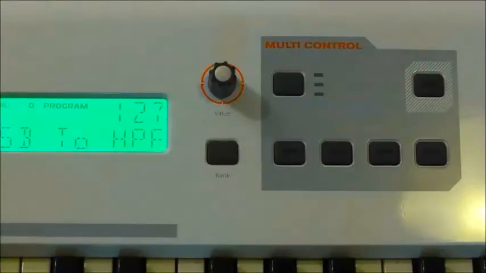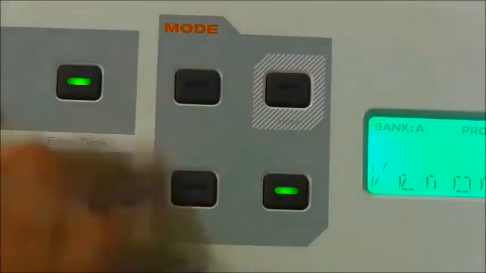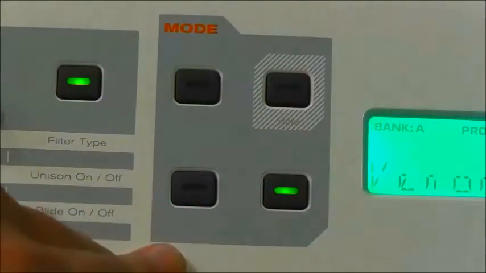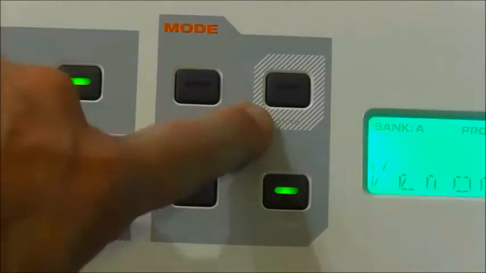Yep, 128 times 4 banks. Over on the other side of your screen we've got 4 more buttons with very hard to see functions. The one with the stripes is the store button, and I'll talk about that a little bit more in a moment because it's a little bit confusing as well.